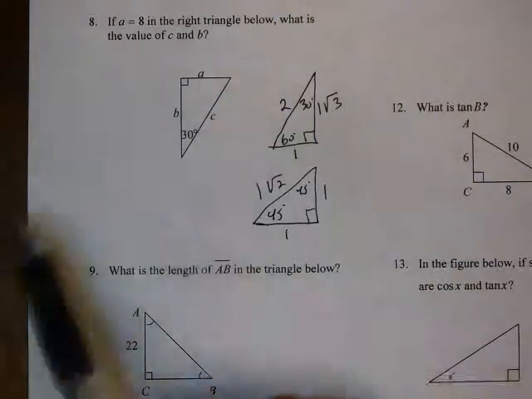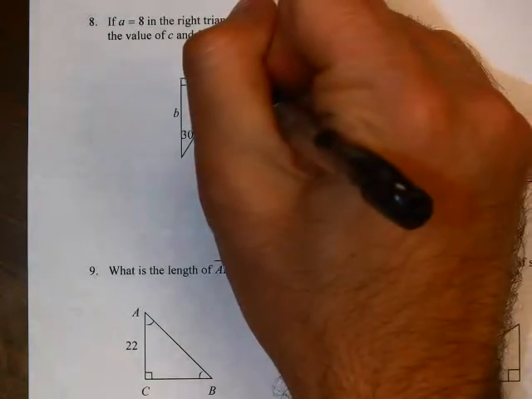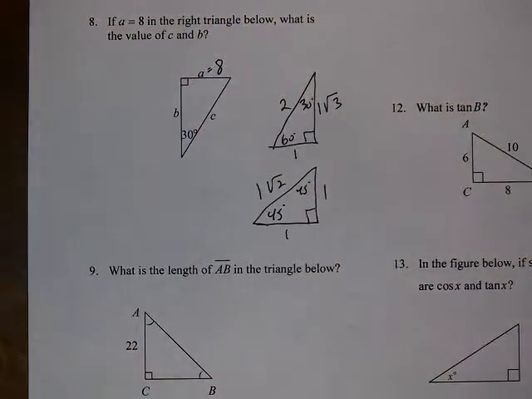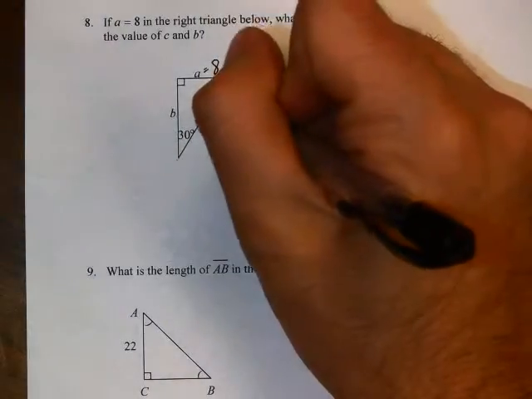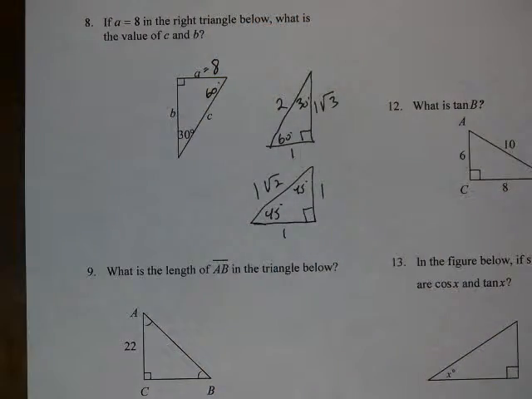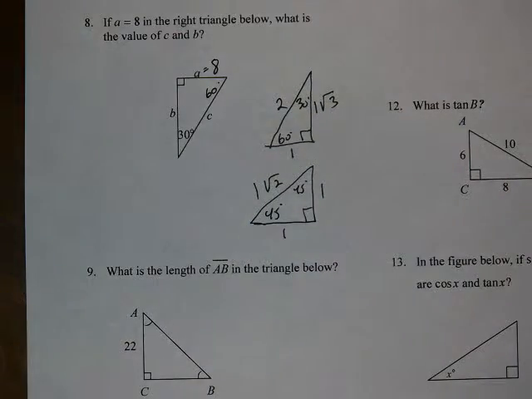Now, number 8 gives us this diagram. It says if A equals 8, so I'm going to put an 8 there, in the right triangle below, what is the value of C and B? And notice they already have the 30 degrees at the bottom, which means that this missing angle has to be 60. So it's basically this 30, 60, 90 just turned upside down.